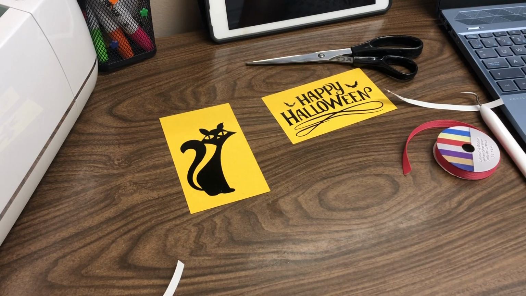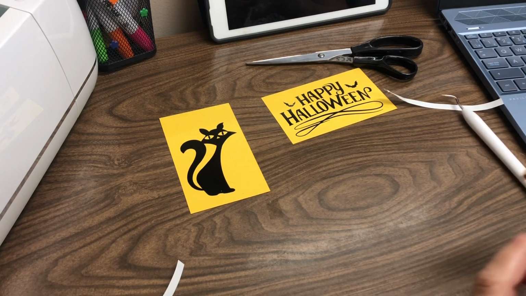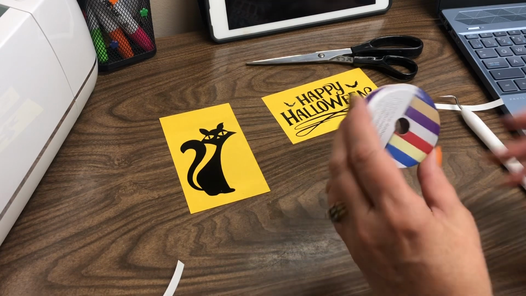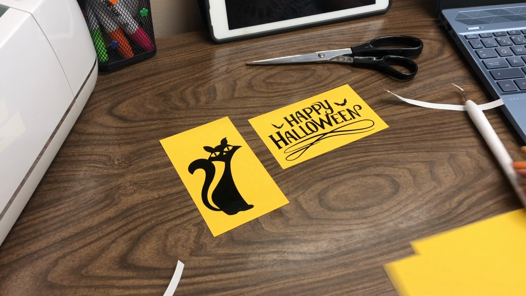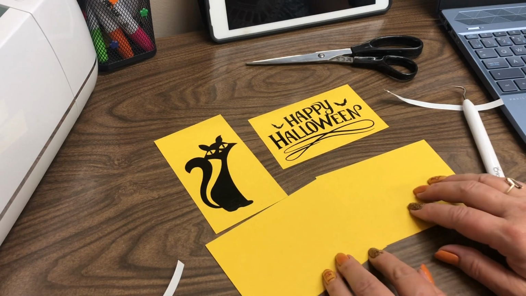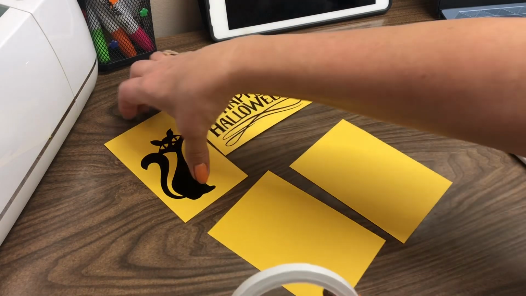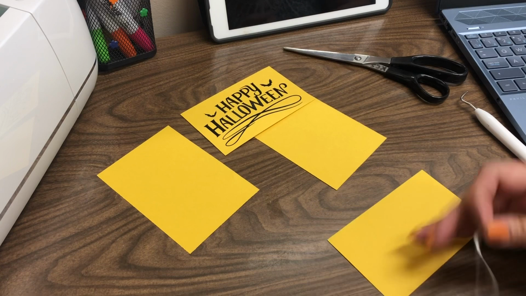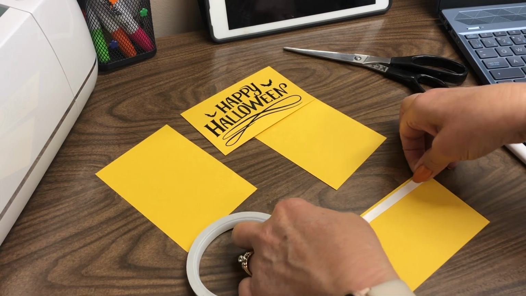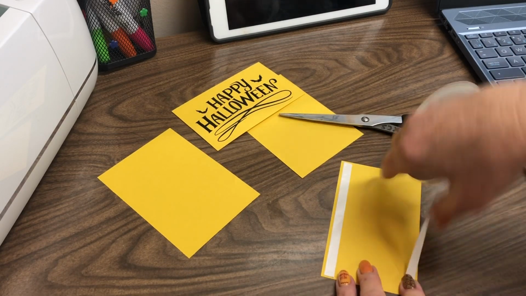So let's fix these other ones now too. I hate having to fix stuff when we're crafting, but when you're crafting, you never know. Sometimes stuff is going to happen and you just don't know. I think I'm going to use the purple for these ones. I think that'll be cute. So I've gone ahead and I've cut 2 more pieces of cardstock. Okay, so what I'm going to do is take some double-sided tape and place it on the back of these along the longer edge, so the 5-inch side. Just like so.